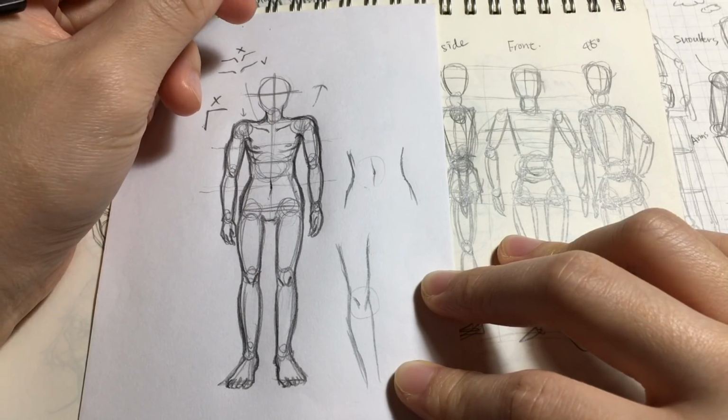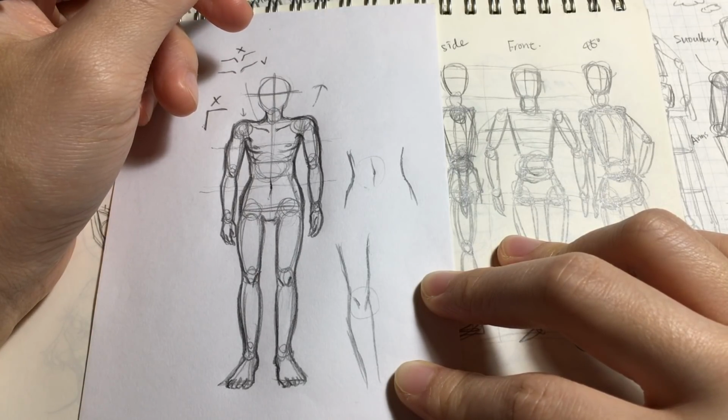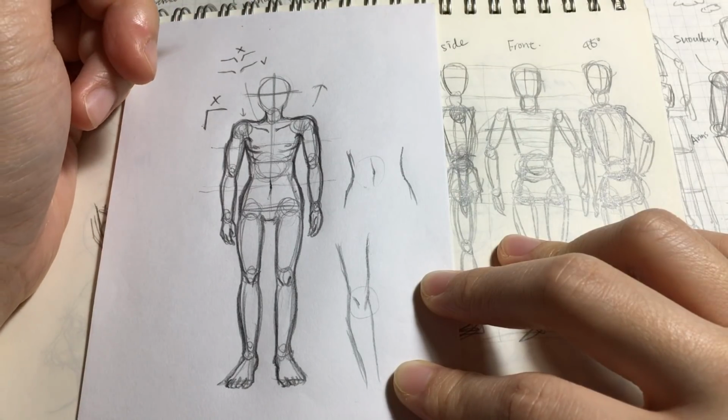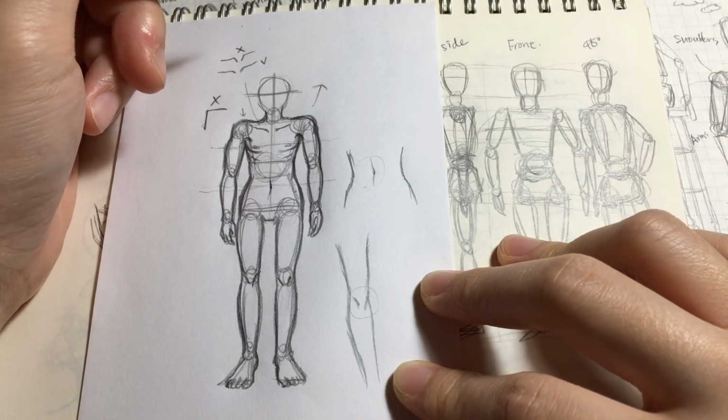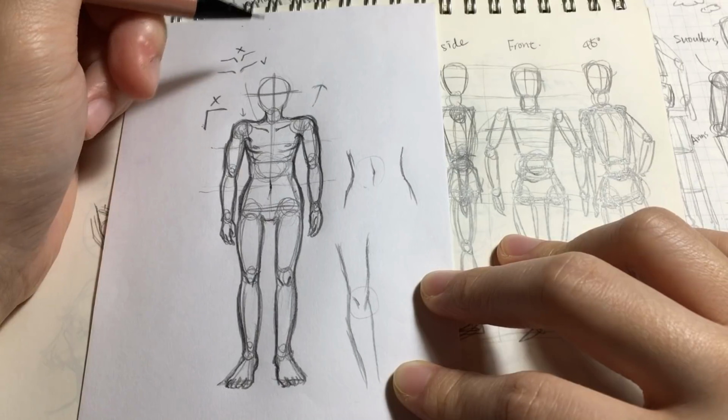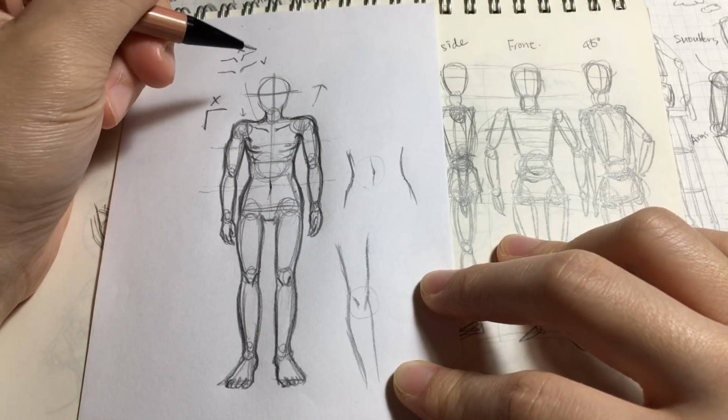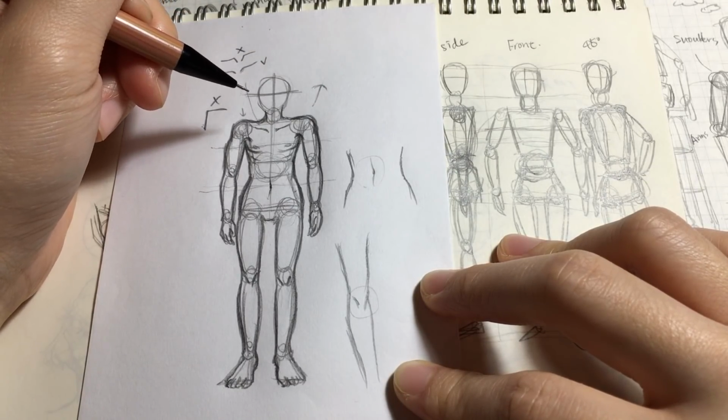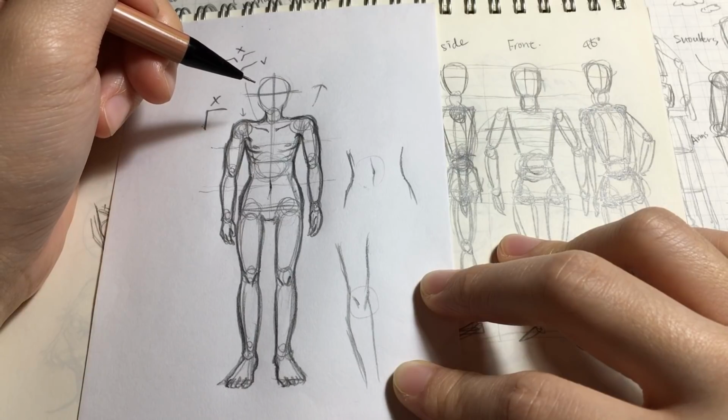You can refer to some pictures or search on Google or Pinterest, search muscle anatomy.